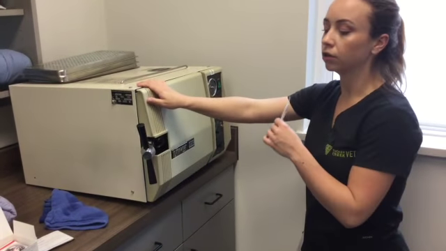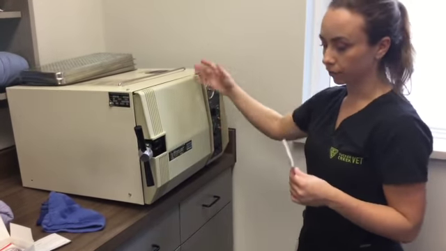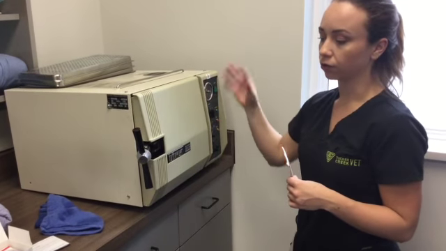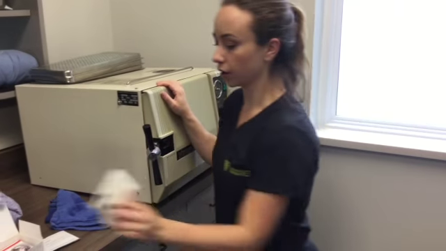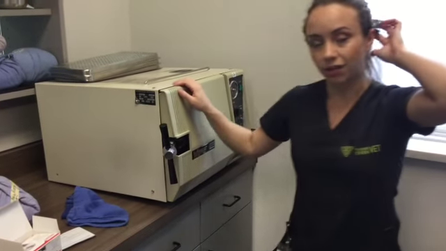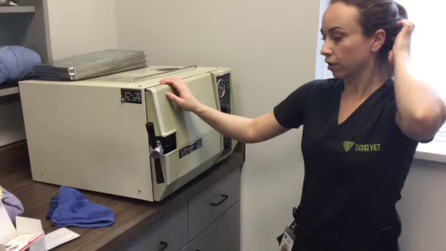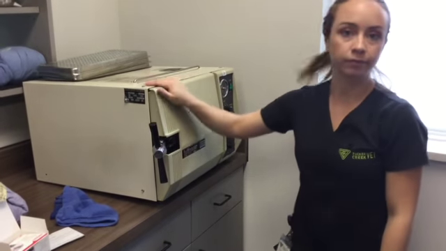You start that cycle, you drain all the water, you refill it, you run another cycle, you drain it, you refill it, and then you're good to go. And we do this once a month on our chamber, or every 20 cycles, kind of depending on how often we're using it. But that's our maintenance on our autoclave.